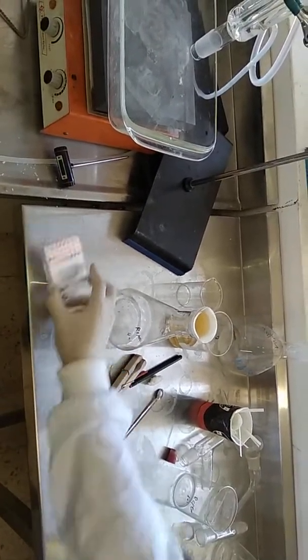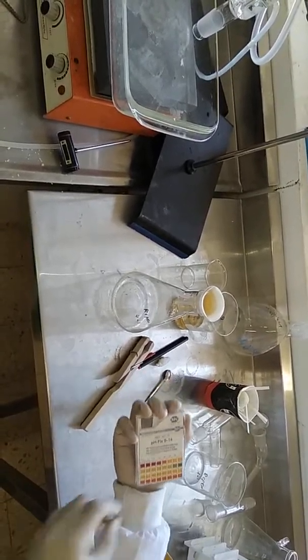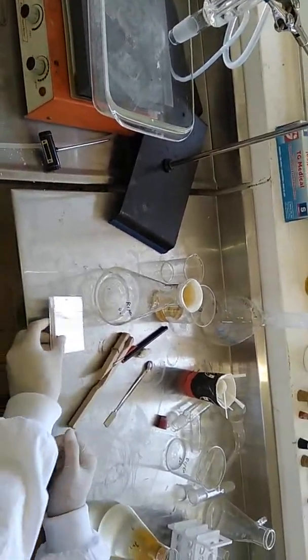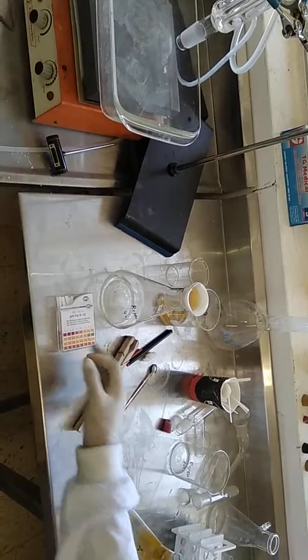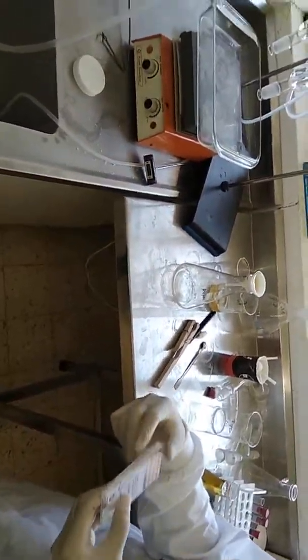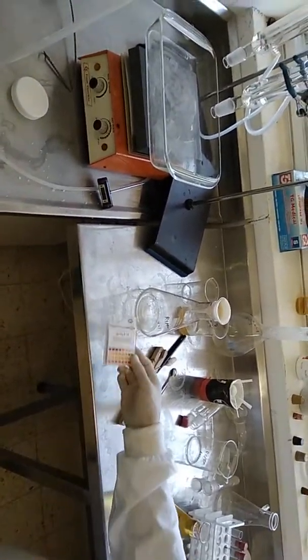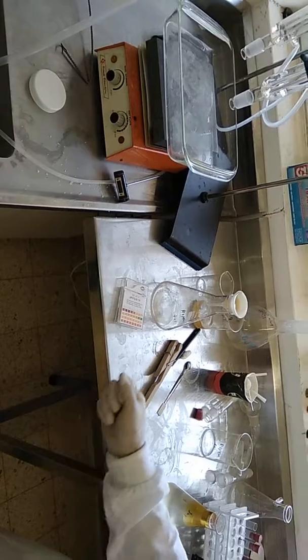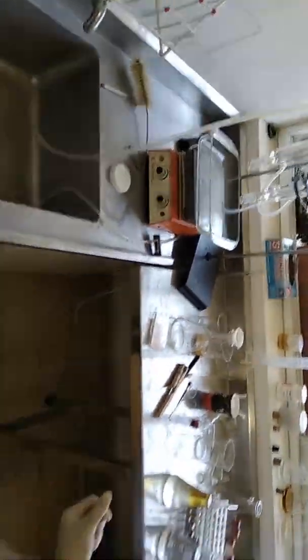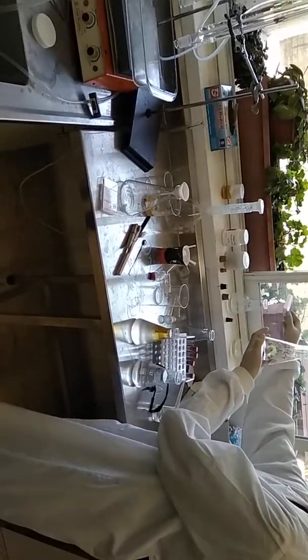So I also check the pH. I use the indicator paper to check the pH of the solution I have, and in this case it's 7. The pH number is 7. So this means I successfully neutralized the surplus acid. Okay. So, and after all, I got the final product here, which is ester.